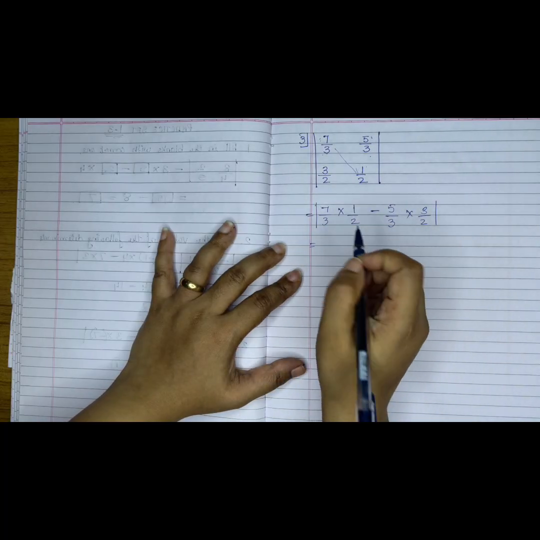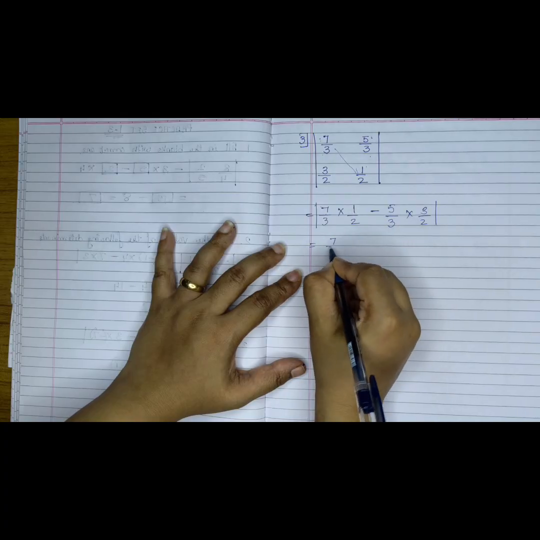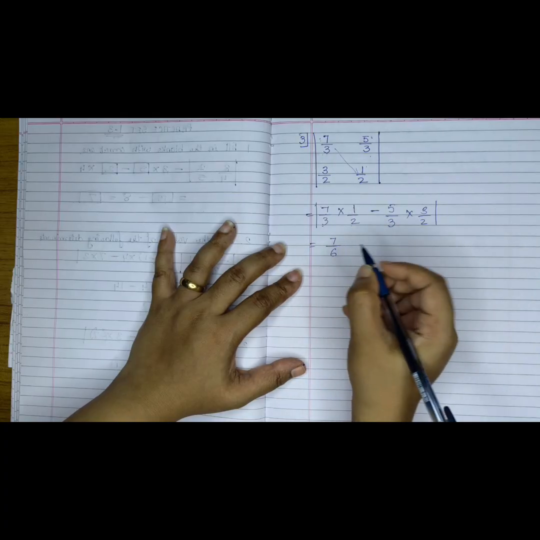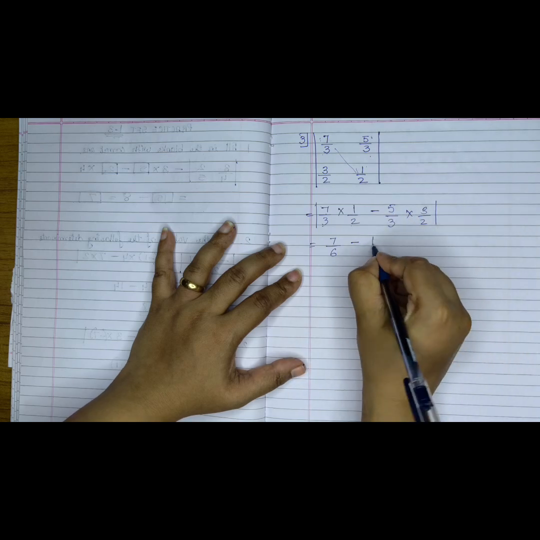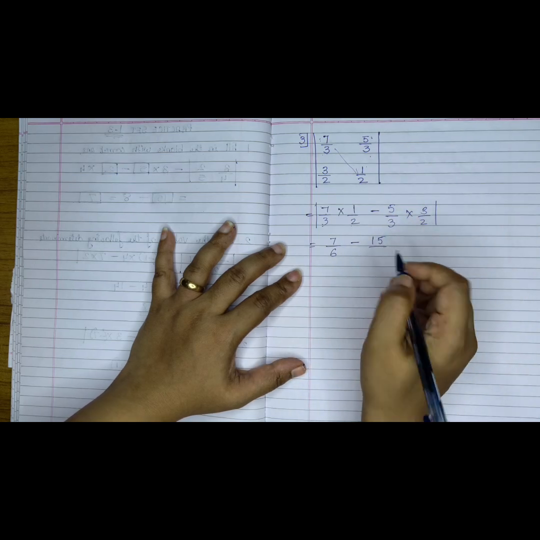Now you have to multiply. 7 1s are 7. 3 2s are 6. Put the minus sign here. 5 3s are 15. Again 3 2s are 6.